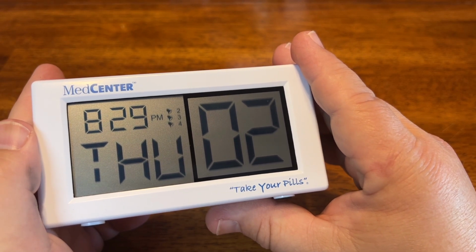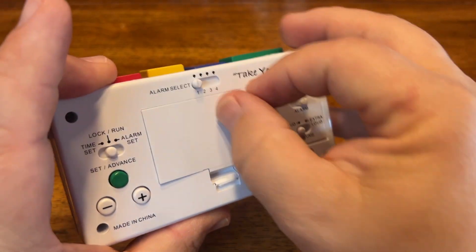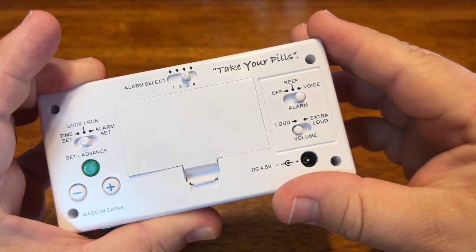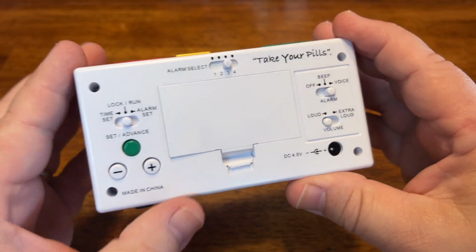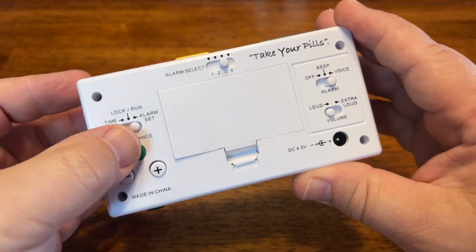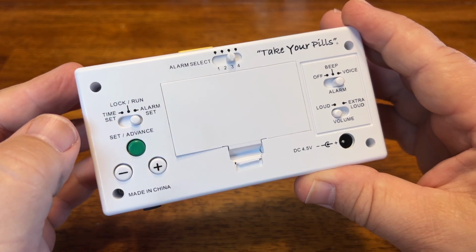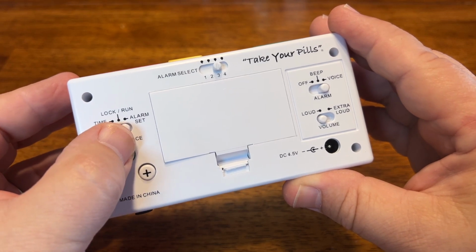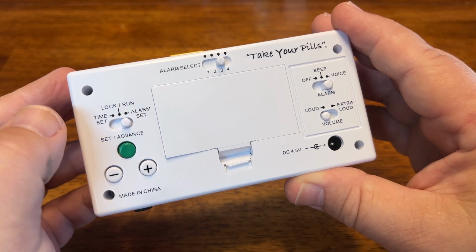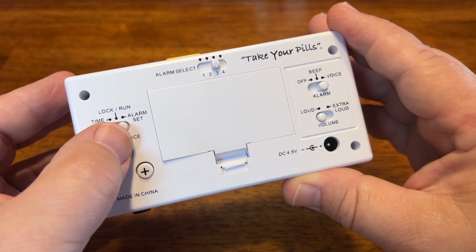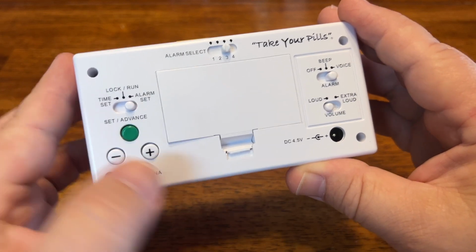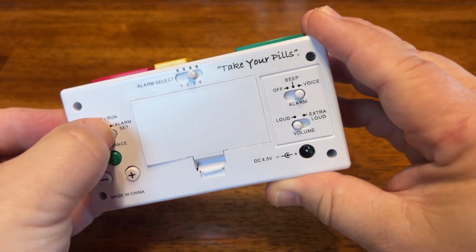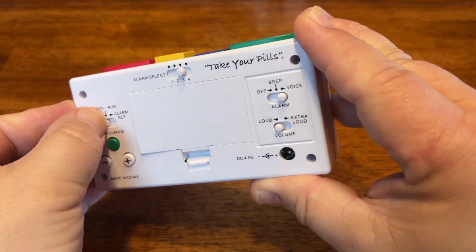Now, if we want to change the third alarm, we move the tab over to the third tab so that it is on alarm select 3, alarm set. Evening alarm hour set 6 p.m. Now, if we want to turn this one off, we'll advance through to the toggle alarm on and off. Evening alarm minute set 00. Okay, we'll move. Evening alarm on. So then we change it to off. Off. And back to lock run.